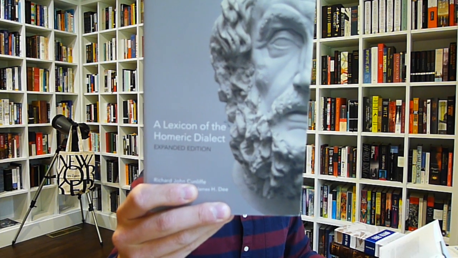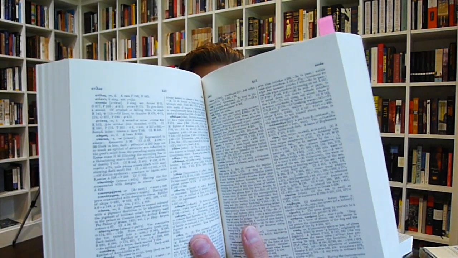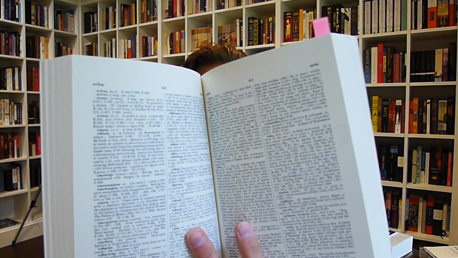This is my favorite one. This is from University of Oklahoma Press. It's Richard John Cunliffe, and it allows you to go and look up the Greek word and get a sense of what may have been its pronunciation in Homer's Greek, and then what it means in context. So this is much better than just grabbing any old classical Greek lexicon, because Homer's was a very different Greek. It was very much its own.